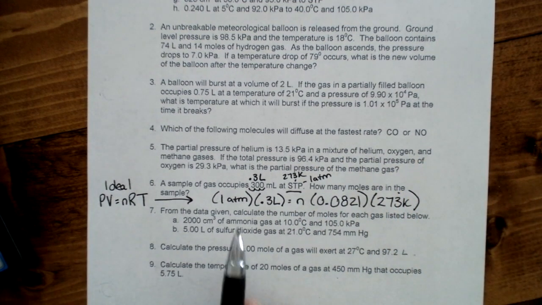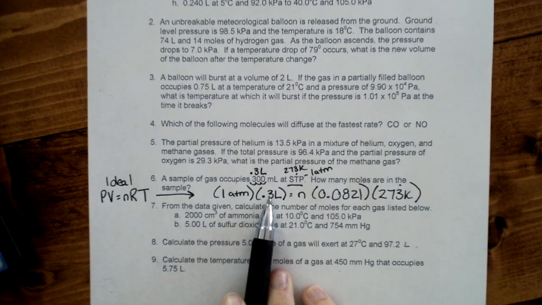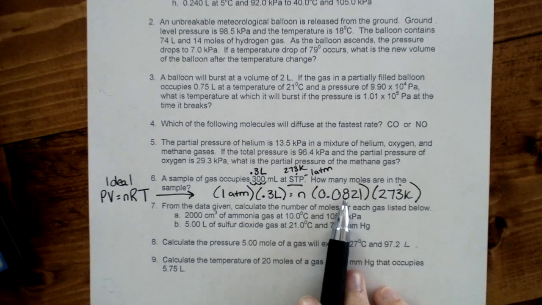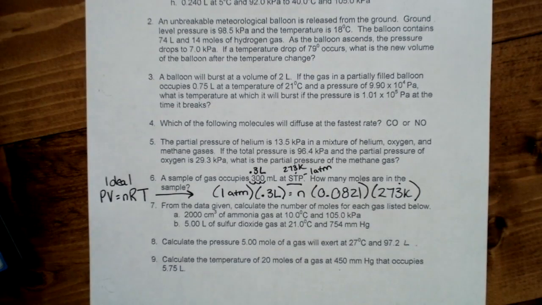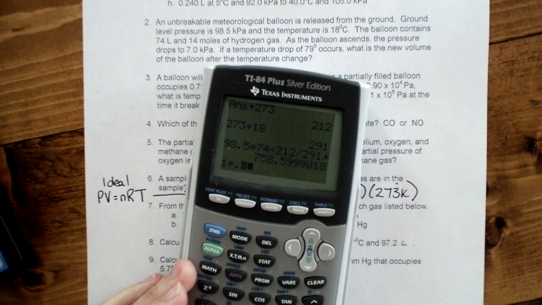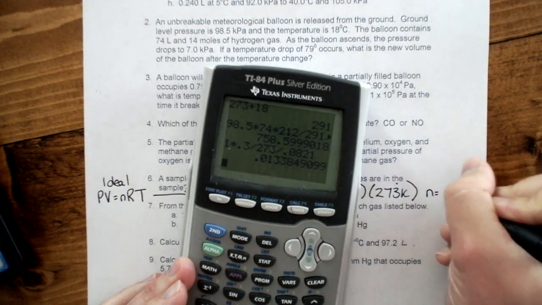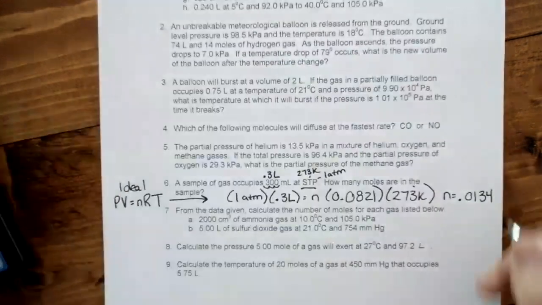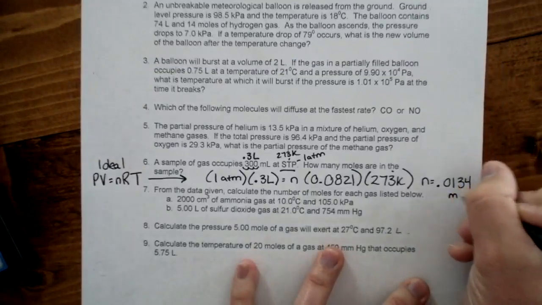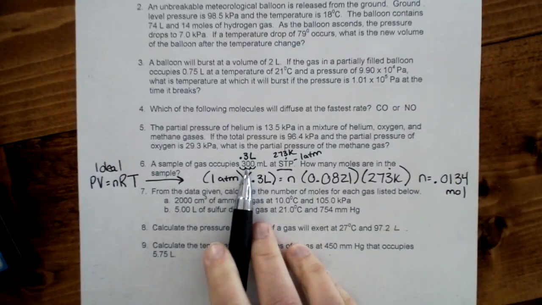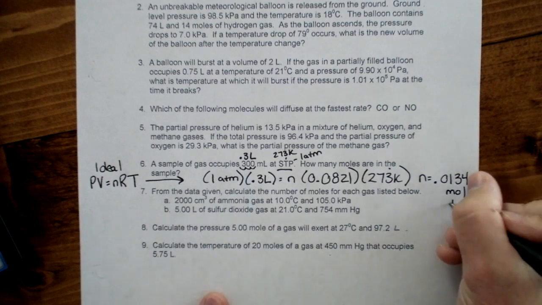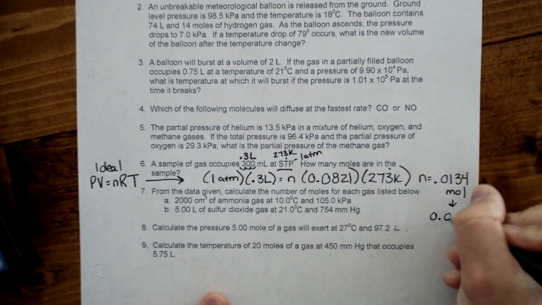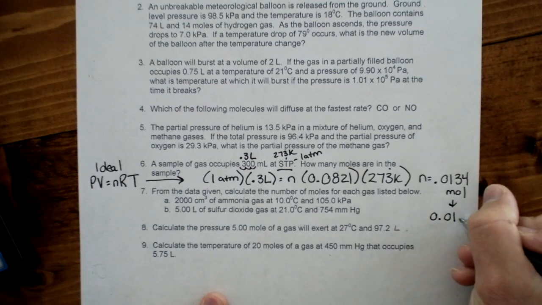So now I'm just multiplying 1 times 0.3, dividing it by the ideal gas law constant, and also dividing it by 273. Let's see what we get. 1 times 0.3 divided by 273 divided by 0.0821. And I get n equals 0.0134 moles. Now, technically, the only number we were given in the problem only had 1 sig fig, so the real answer, rounded to the correct number of sig figs, would just be 0.01 mole.